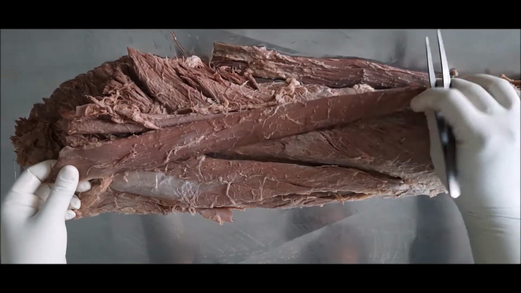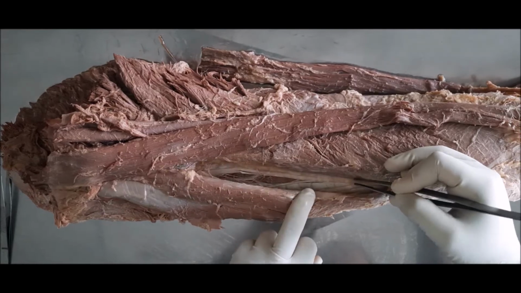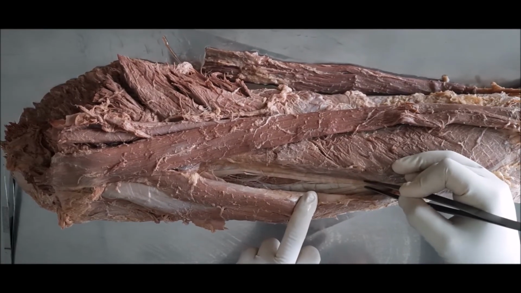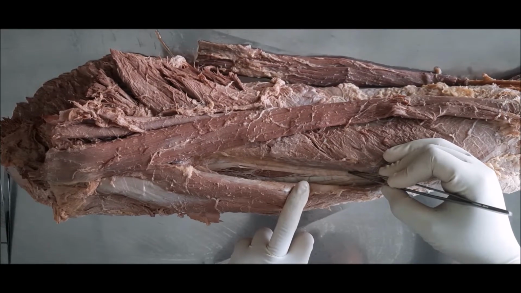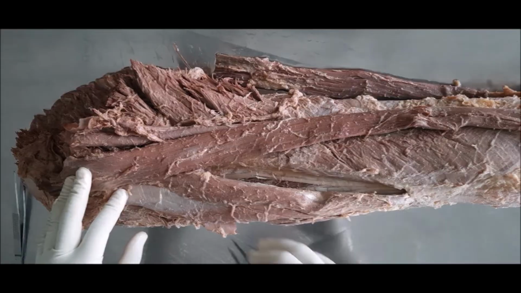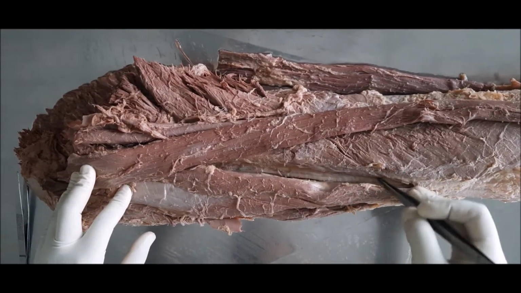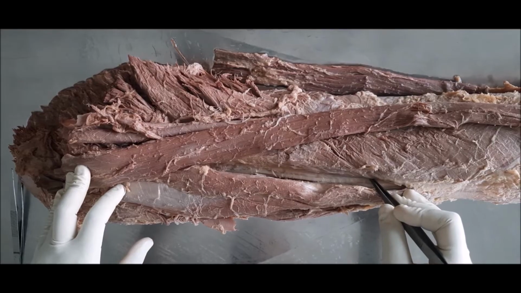When you dissect deeper, at the lower part of the front of the thigh, just below the vastus intermedius, there is one small muscle known as the articularis genu, and all these 5 muscles, the quadriceps femoris along with the articularis genu, are supplied by the femoral nerve.